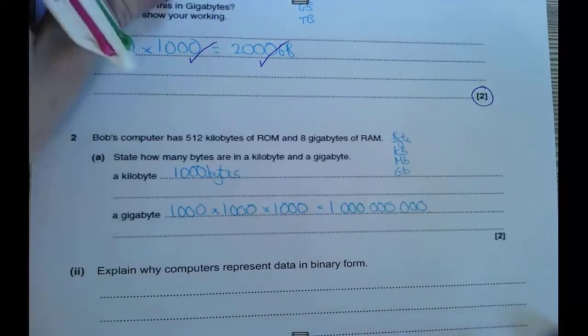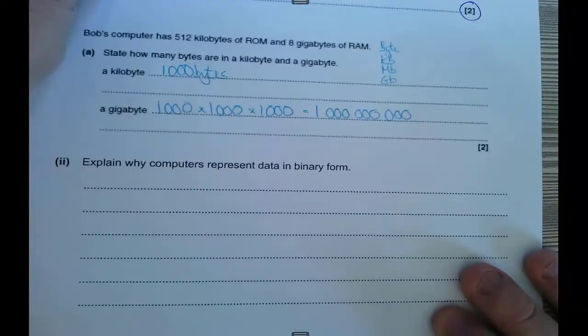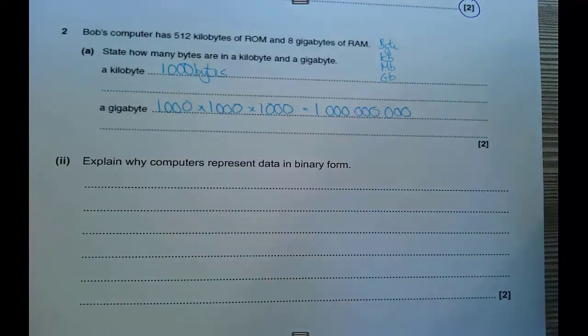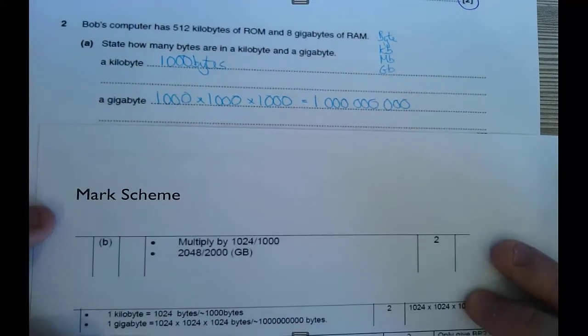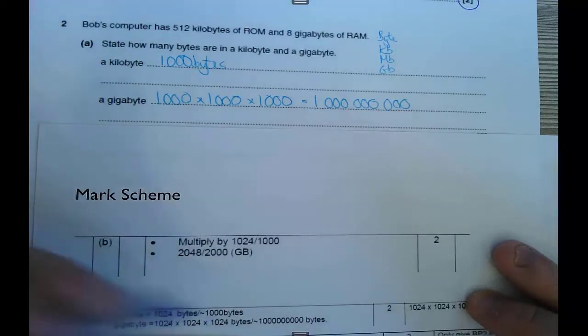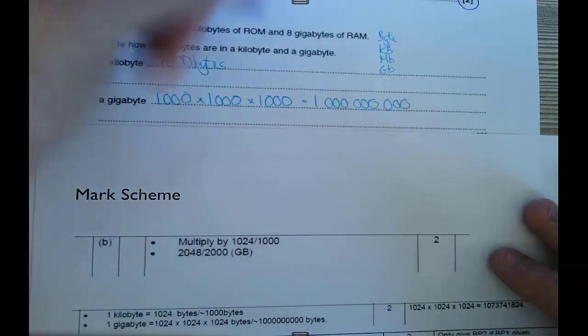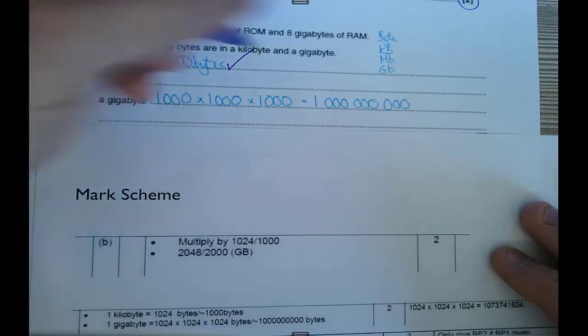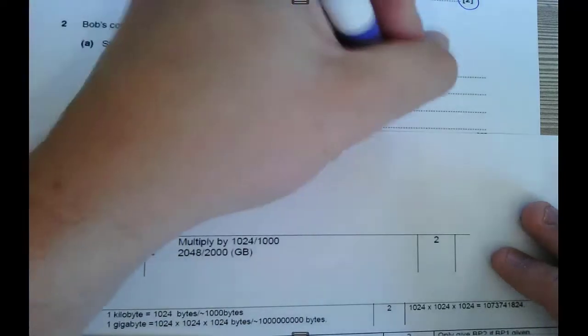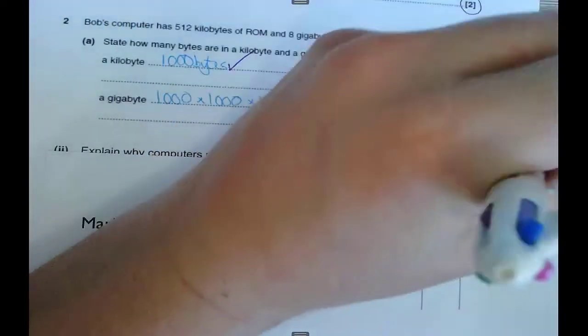Okay, let's move this up very slightly and let's have a look at the mark scheme again. So just down the bottom here we've got 1 kilobyte equals 1,000 bytes, or 1,024, so obviously we're going to go for 1,000 because it's easier. So 1 gigabyte is 1,000 times 1,000 times 1,000, which is 1 billion. 2 marks. Okay, final question then.